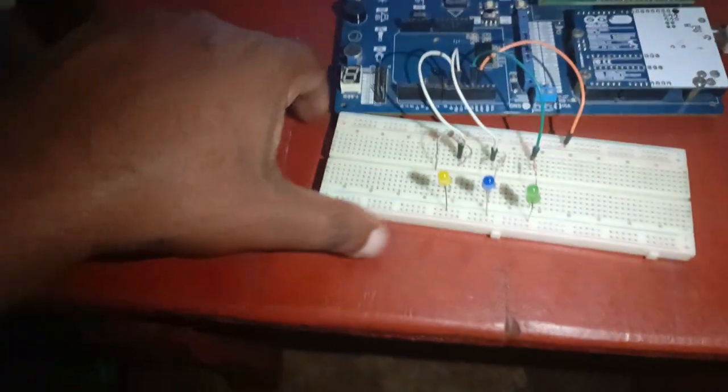Let me first connect the resistor in order to make this red also be on, because you cannot connect the red without putting the resistor. If you do so, you can burn the red. After doing this, I'm going to make the connection also with the ground.